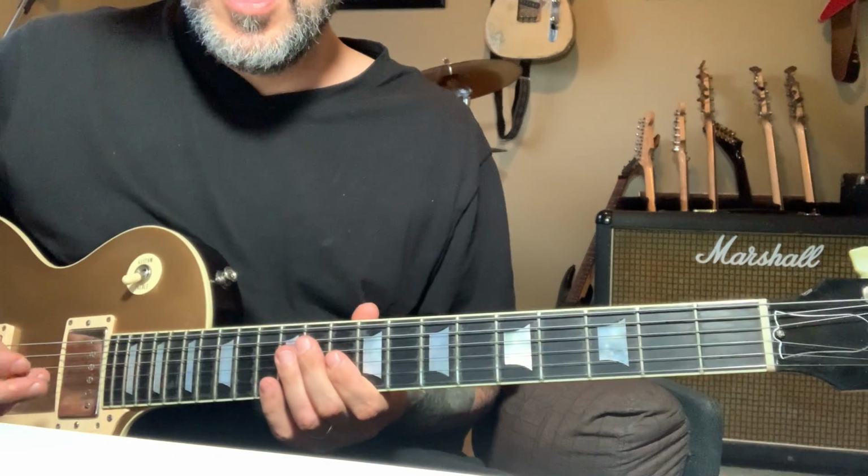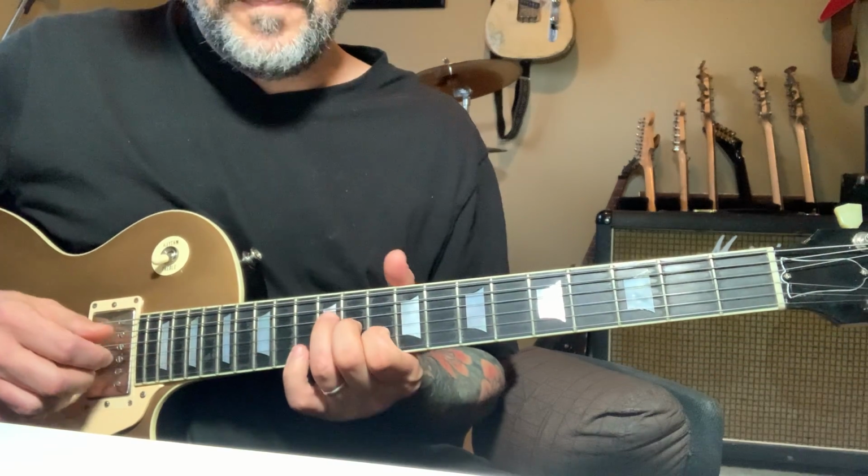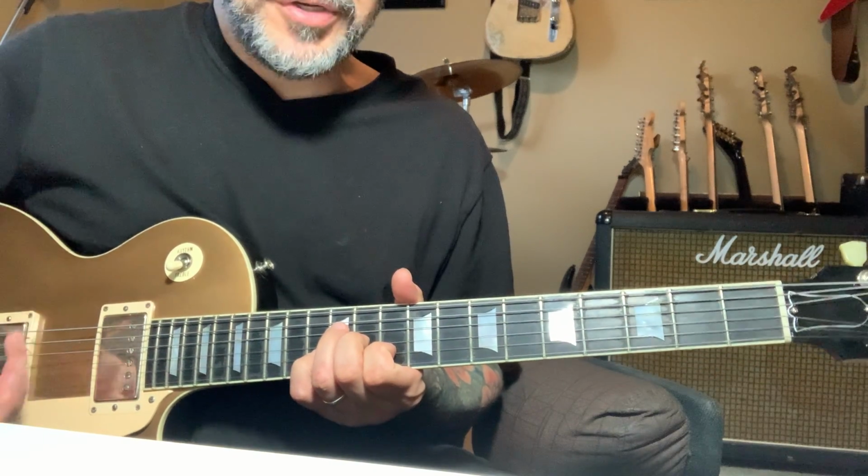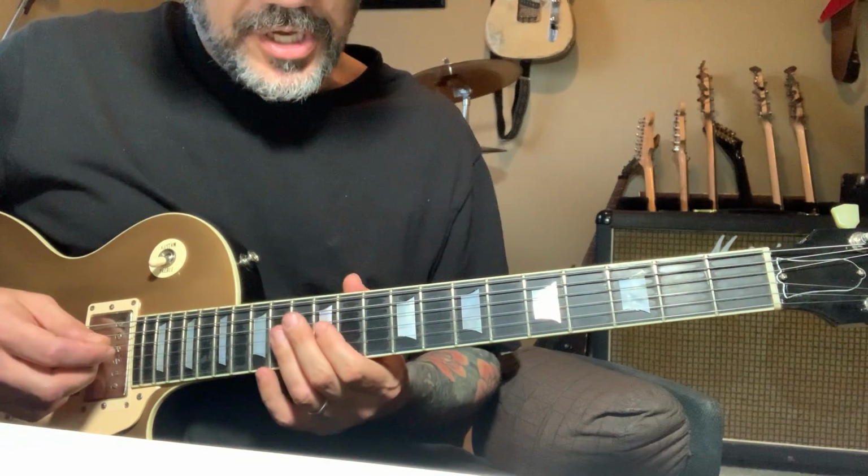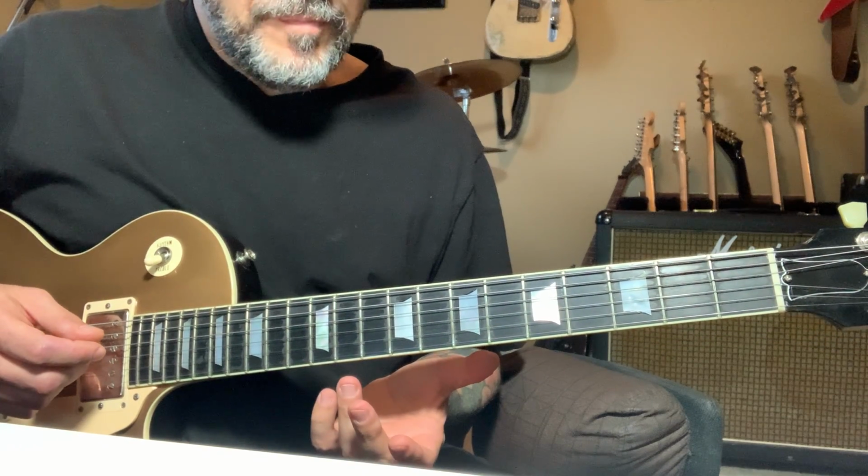It helps to be able to kind of navigate between the minor dark sound and the major kind of sweet sound, get a little sweet and sour action going. And eventually you learn to kind of mix and match them together.